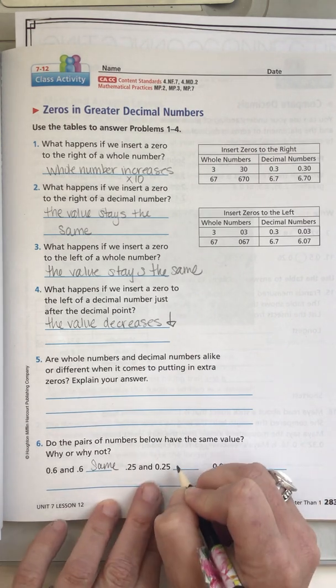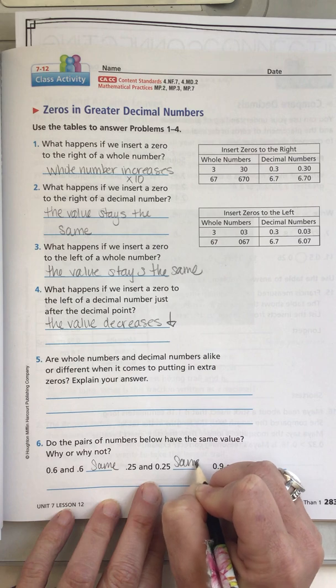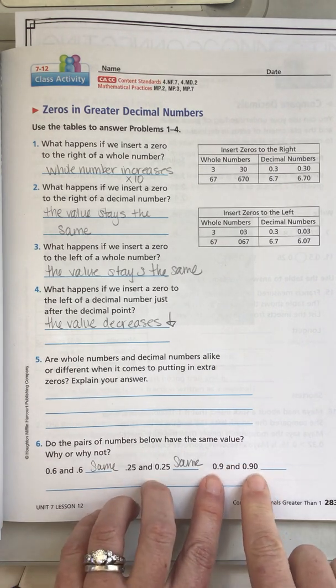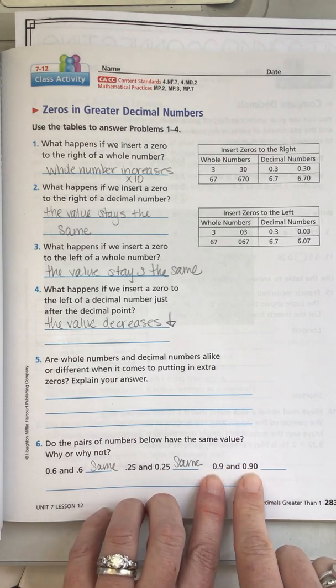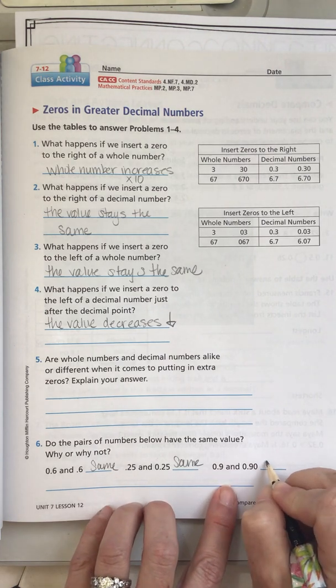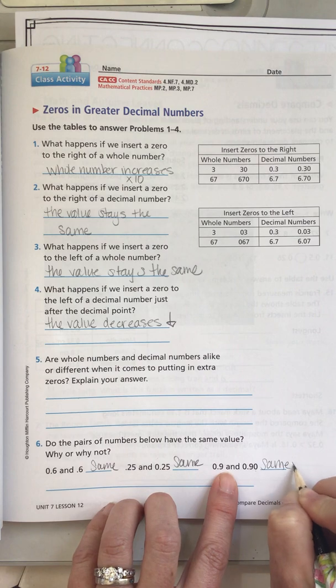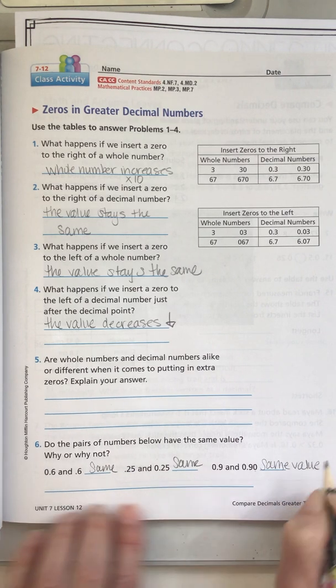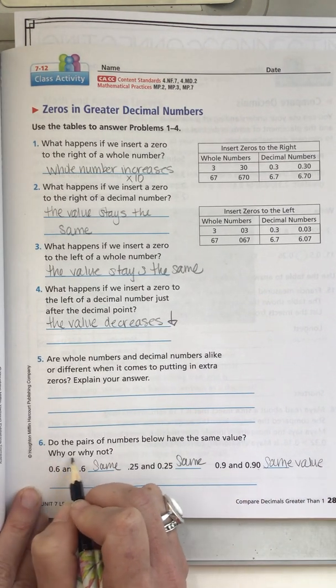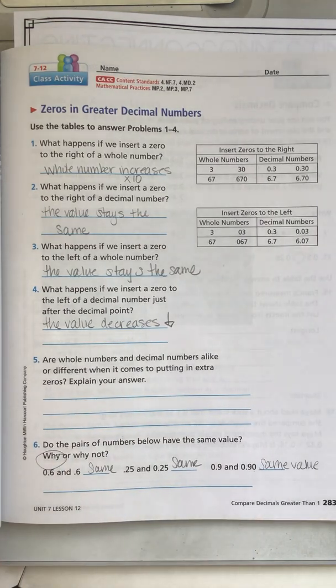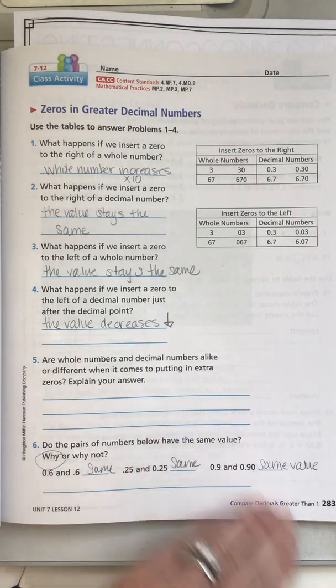Same value, just has a 0 in the ones place. 9/10 and 9/10 or 90/100. Same value. Now this one we have a 0 on the right. So now I want you to take a minute to explain why they all have the same value.